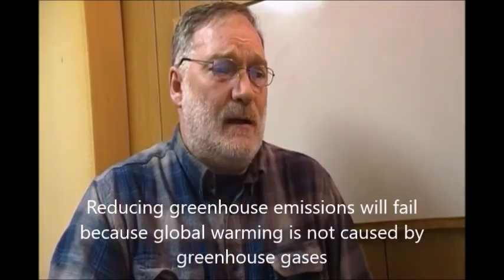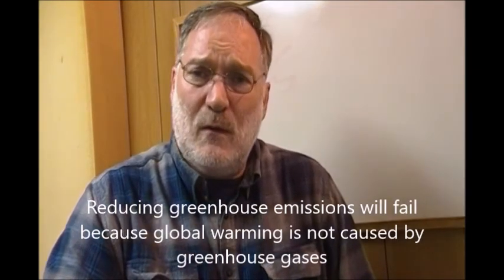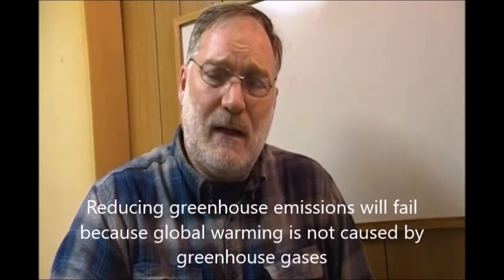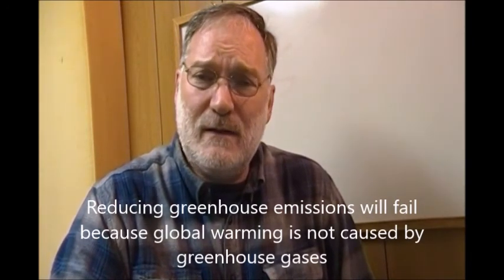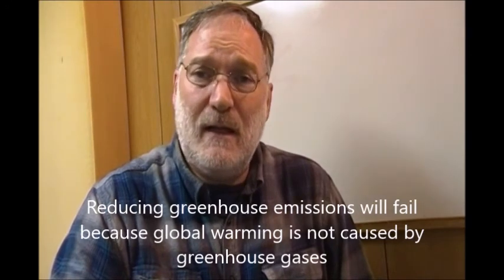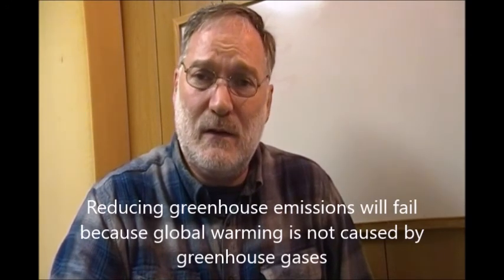That's the strongest mechanism that we could use to cause global cooling, or to head off global warming. If we try to fight global warming by fighting greenhouse gas emissions, we are going to fail, because greenhouse gases are not warming the planet any more than they did before the industrial age.